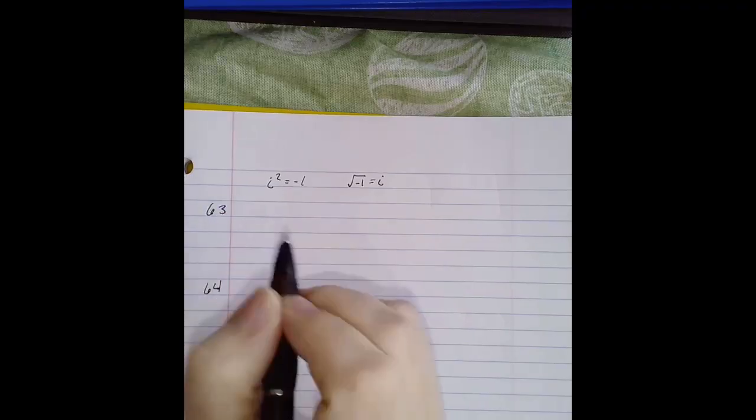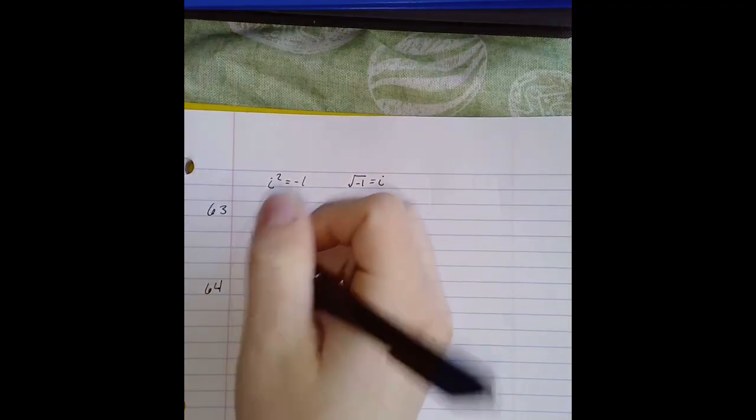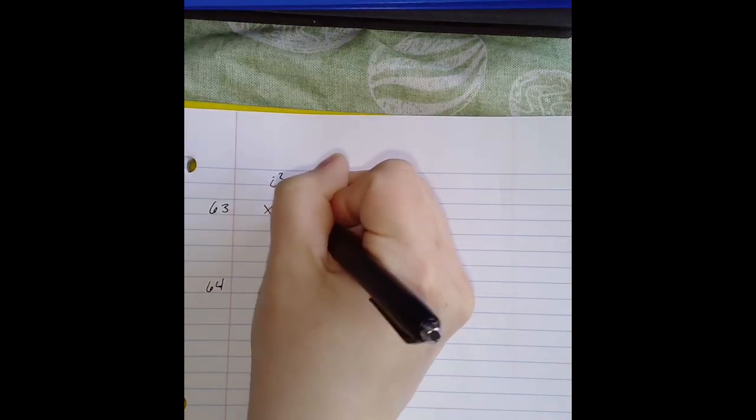All right, so the second part of your lesson today is imaginary numbers. It's going to be pretty straightforward. We've already kind of talked about this just because of the ACT. So part 63 is just trying to get you to the idea of, hey, by the way, when we solve quadratic equations, there will be two solutions.